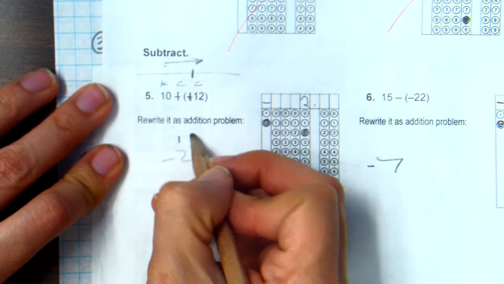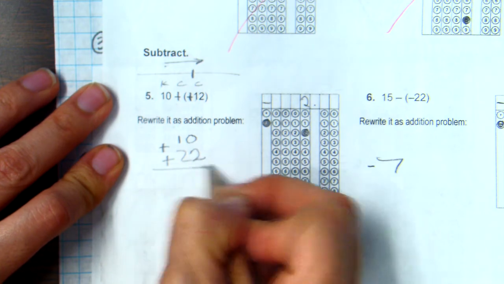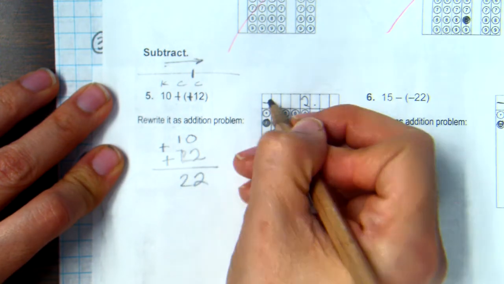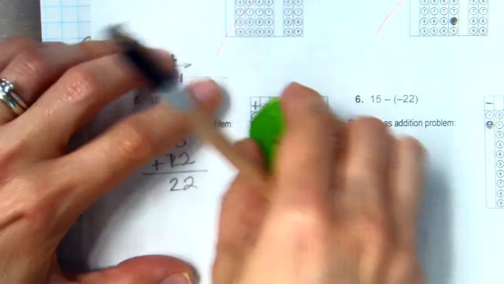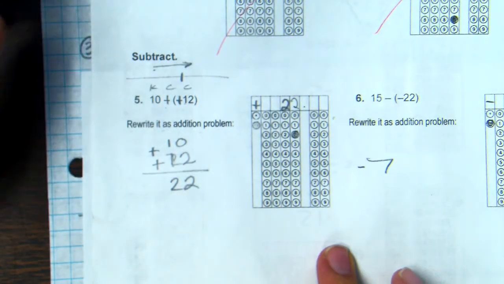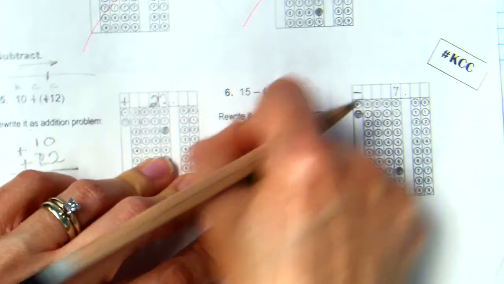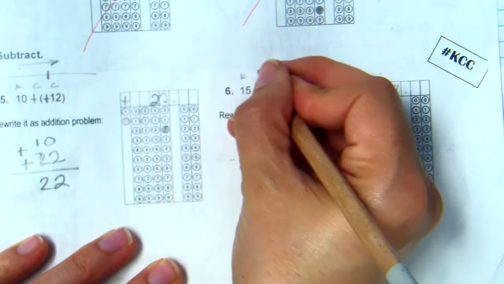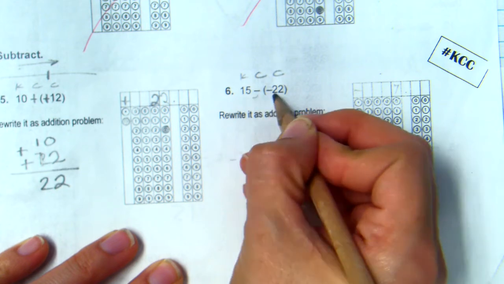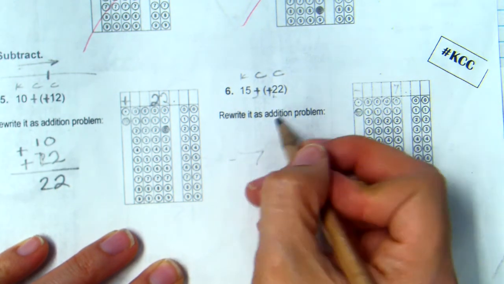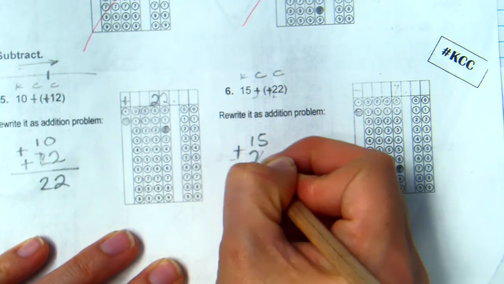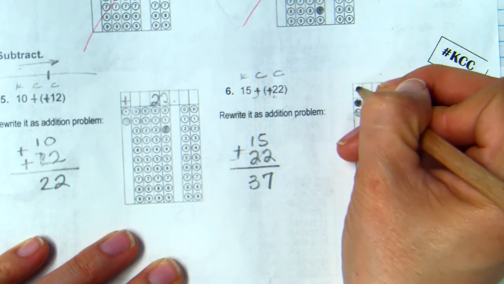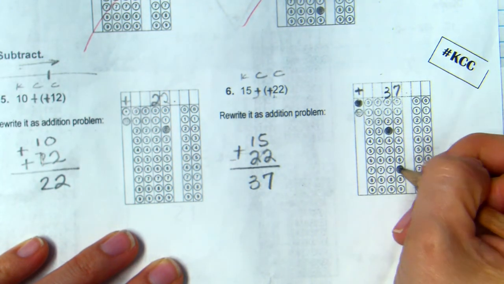So it's 10 plus 12. So it's +22. That's for yesterday's. And on this one, again, Joshua. Keep, change, change, or just remember, you're taking away the debt, so you're adding, change it into an addition problem. So 15 plus 22, it's 37, positive. So if you haven't returned yesterday's homework, please fix it, okay, fix it.